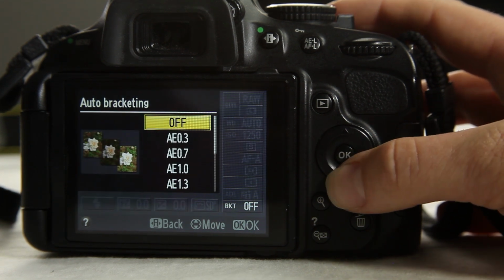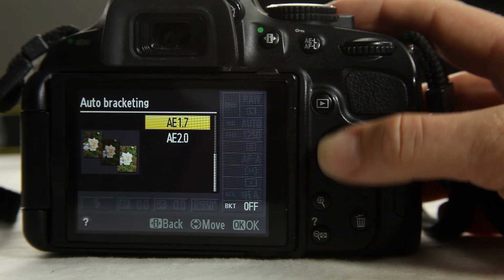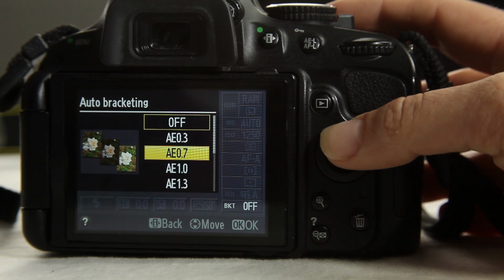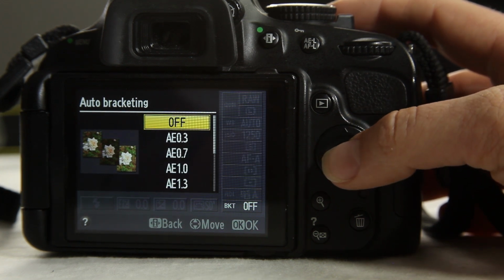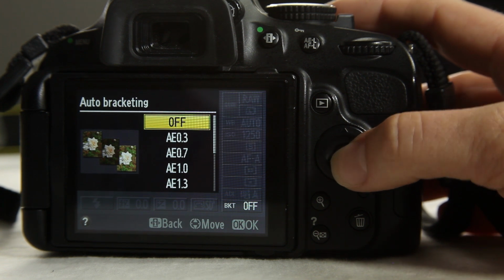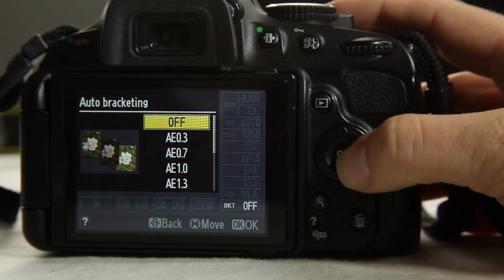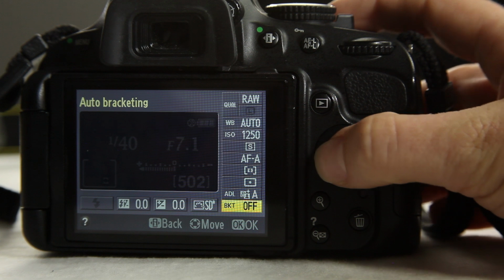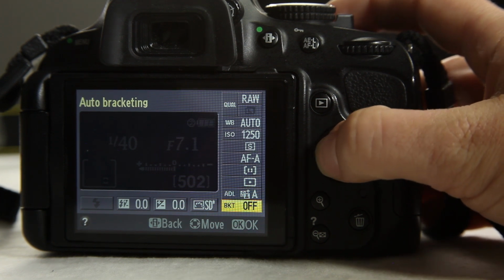And then you have your auto bracketing, so you can quickly change your auto bracketing levels, but you have to have your auto bracketing, the number of bracketed photos and other things set in your menu. And we'll look at that a little bit later, how we do that. But that just lets you change your levels real quick.